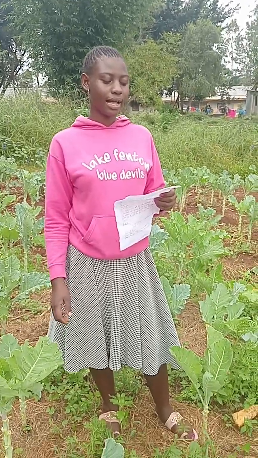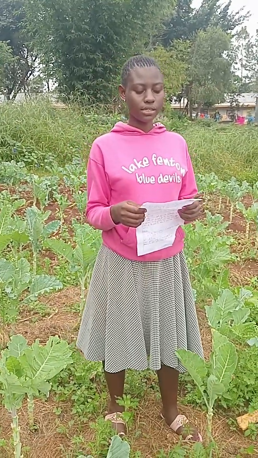Volunteer Joy Ochieng. I'll take you through the stages of kale's development. So the first one is seed selection and preparation.